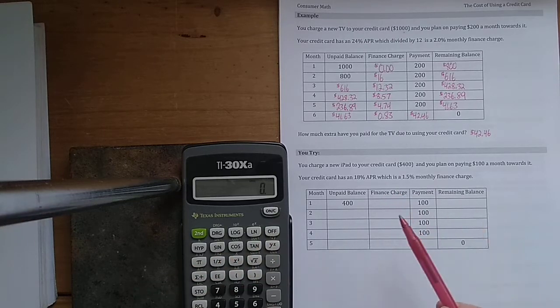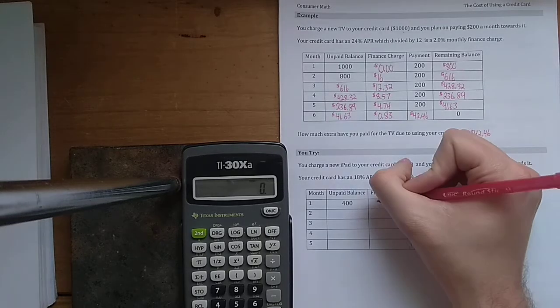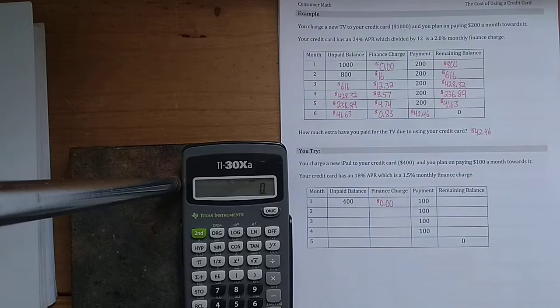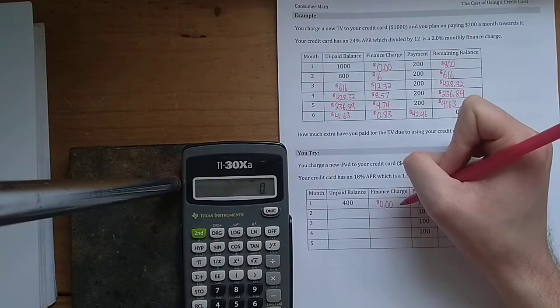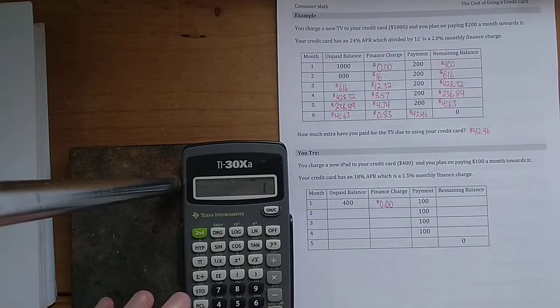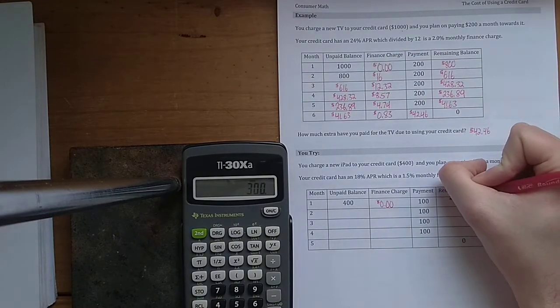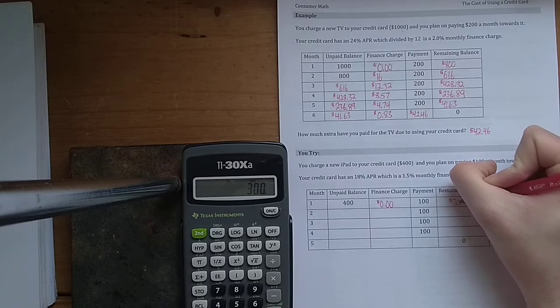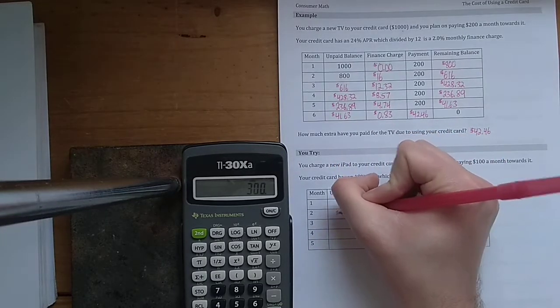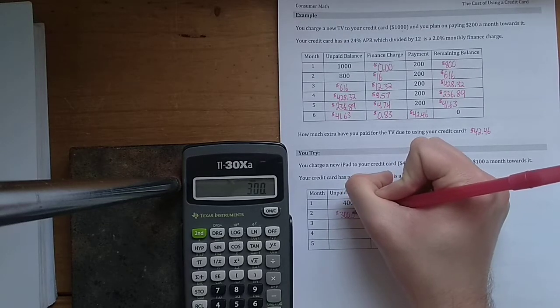Okay, great. The first month, you buy the iPad. You haven't had a month to pay it off yet, so there's not going to be any sort of finance charge. And this first month is always different from the rest. So there's no finance charge for the first month. Your payment is $100, and as we know, 400 minus 100 is $300. That's your remaining balance for month 2, though. You still owe that $300.